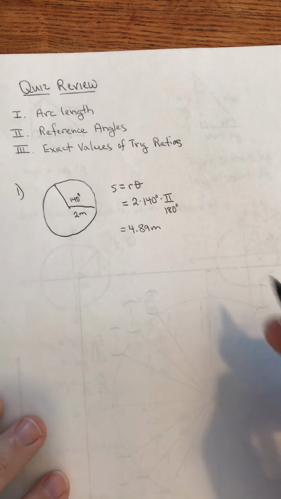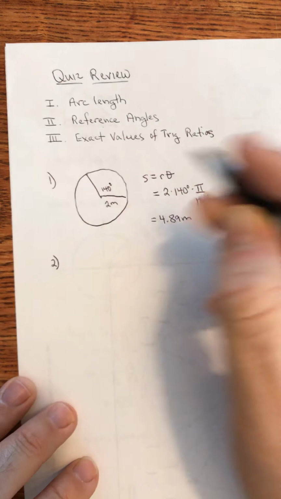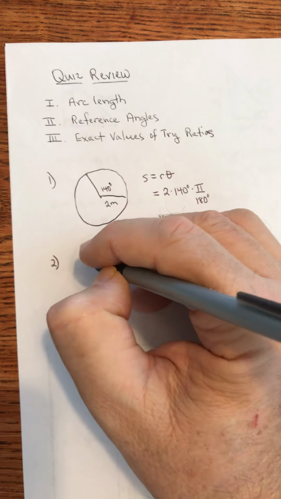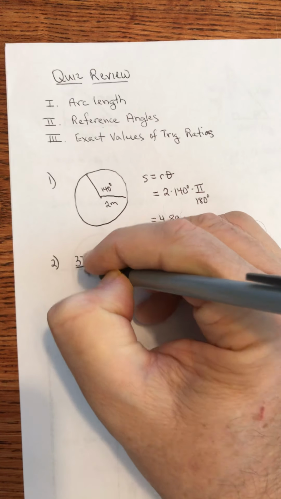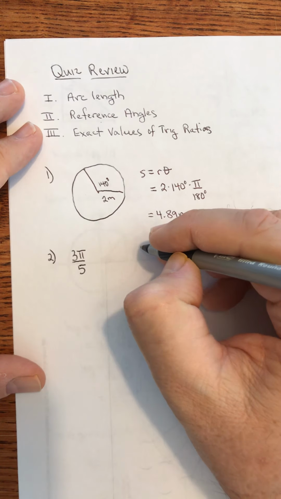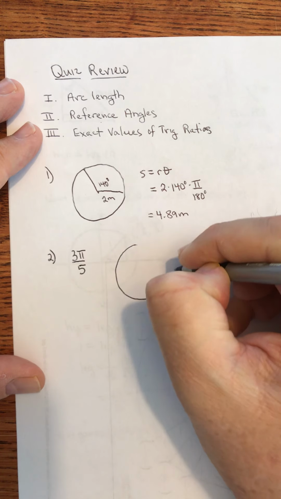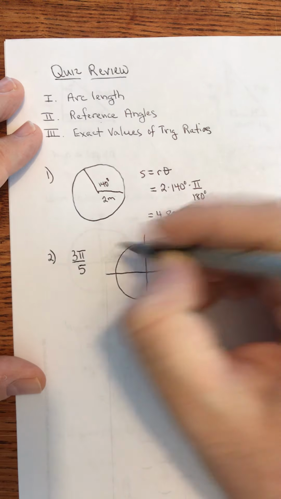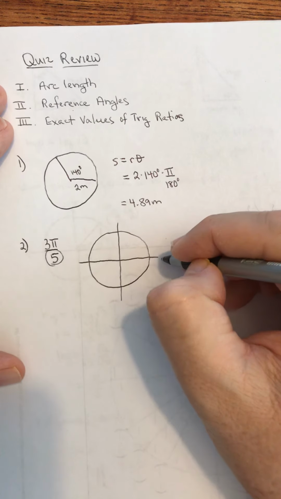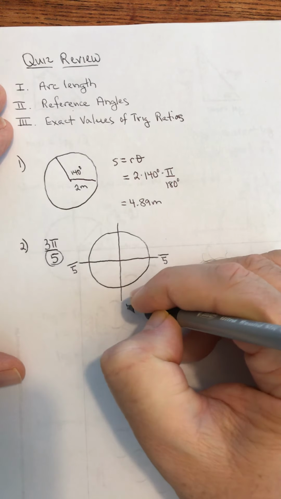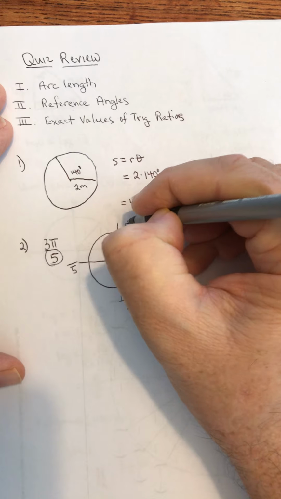The next type is to find the reference angle. So if you have 3 pi over 5, let's go through a couple things that you need to know how to do. Number one, you might need to know where that is. What quadrant is that in? So I draw the circle, the unit circle. The unit circle has a radius of 1. That's not that important. I take the bottom number, and basically I put that in every single multiple of 90. So put that there on the bottom.